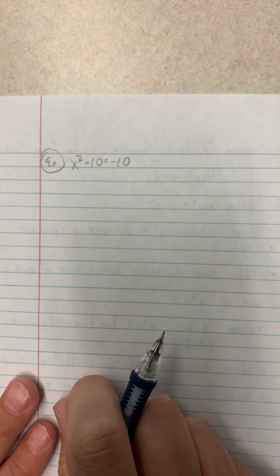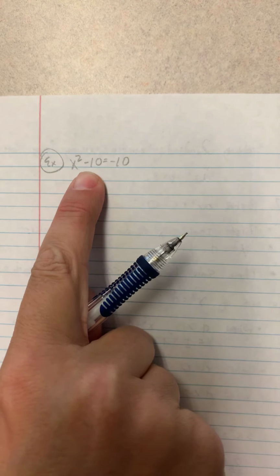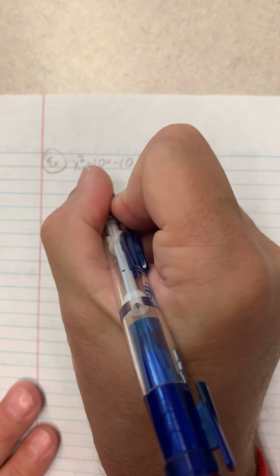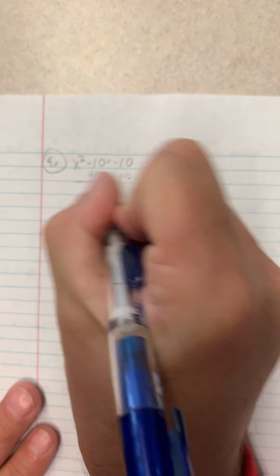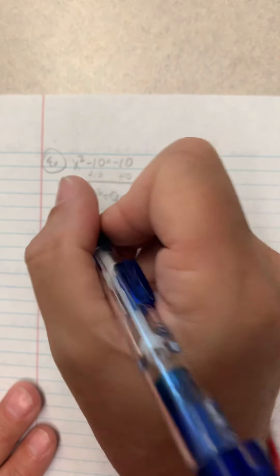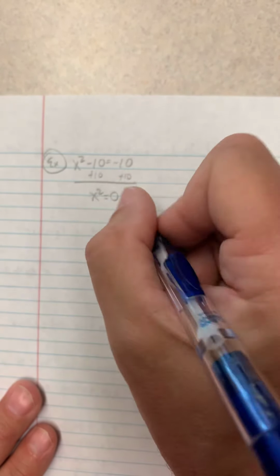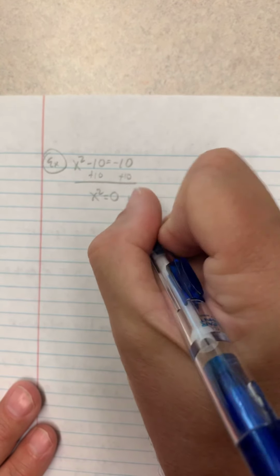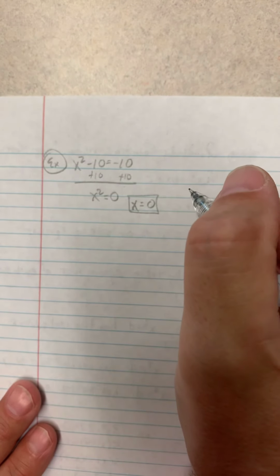X squared subtract 10 is equal to negative 10. Hopefully you can see right now, if I get this x squared by itself, this is that second property we had. When I get x squared by itself and it equals 0, and I take the square root of both sides, I know I have one real solution, and that solution is 0.